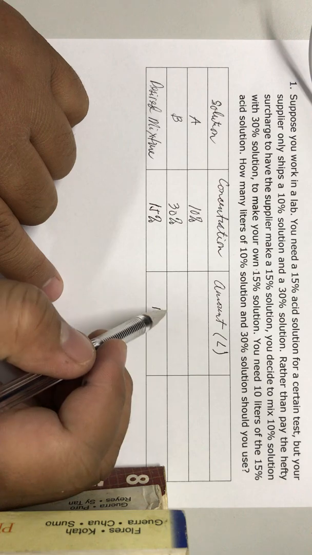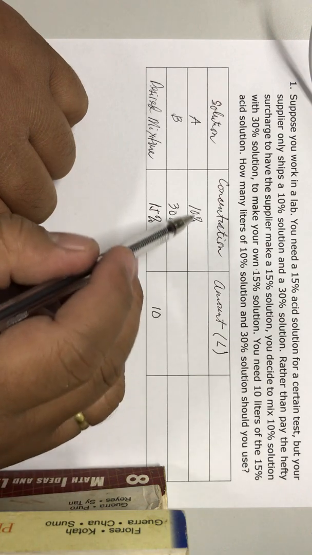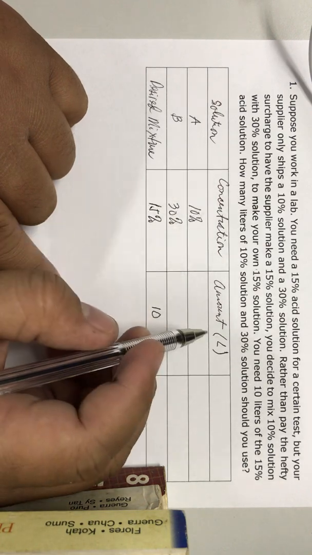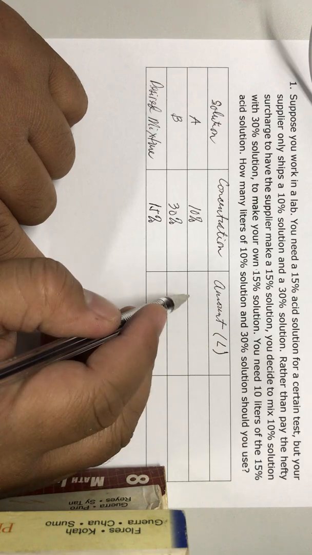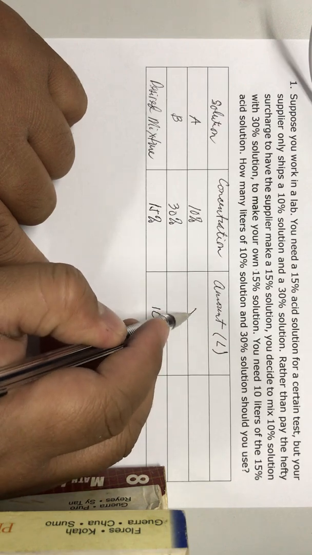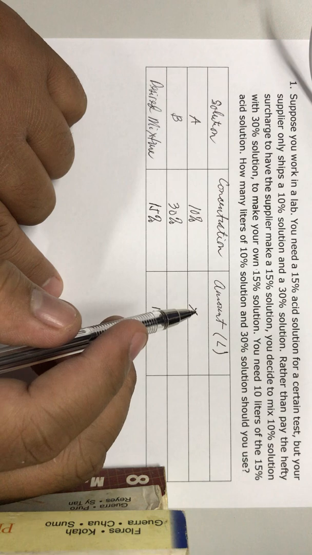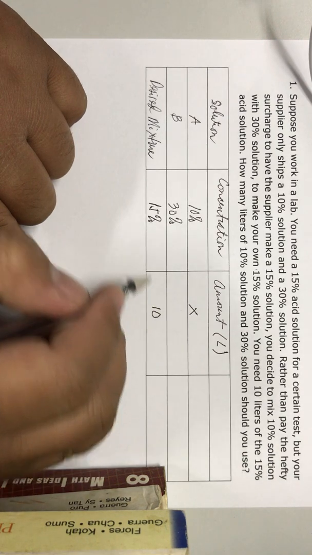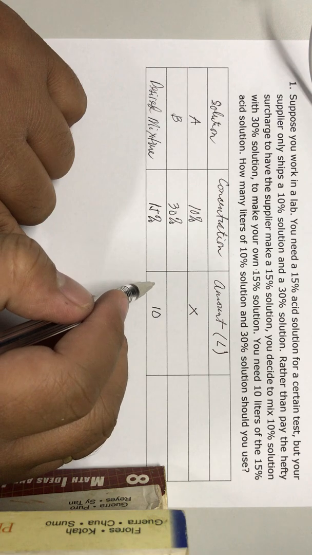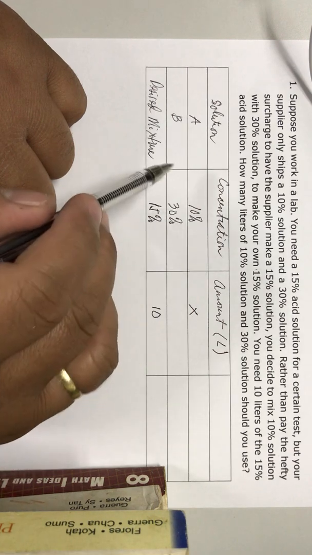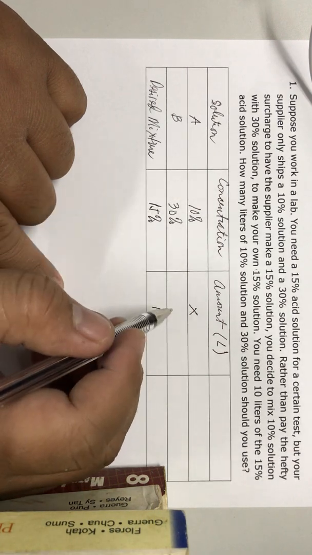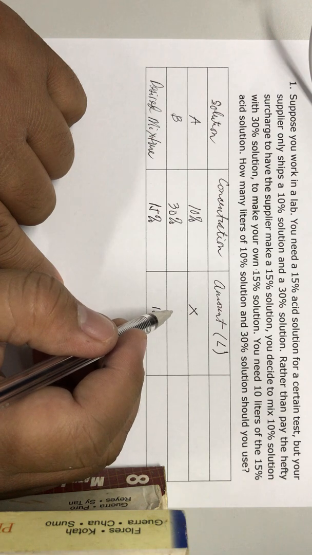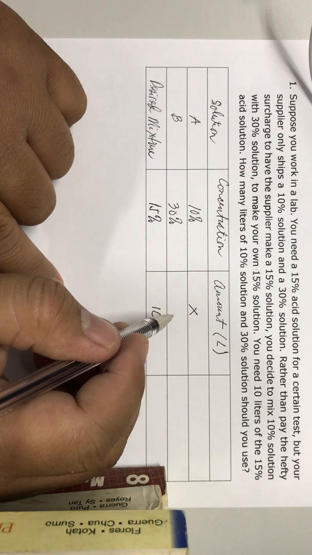Of the 10 liters, how much of it is solution A? That you don't know. That's why you assign it the variable x. Of the 10 liter solution that you desire, how much of it is solution B? That you also don't know. Hence, you assign it 10 minus x.